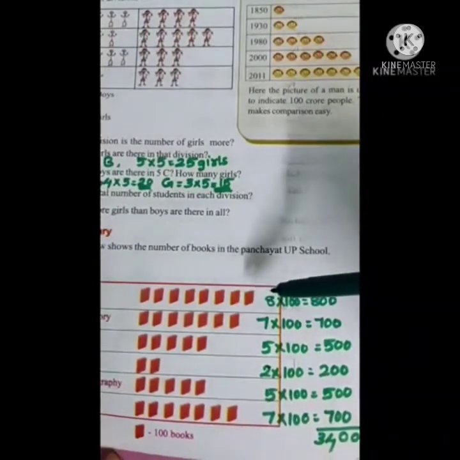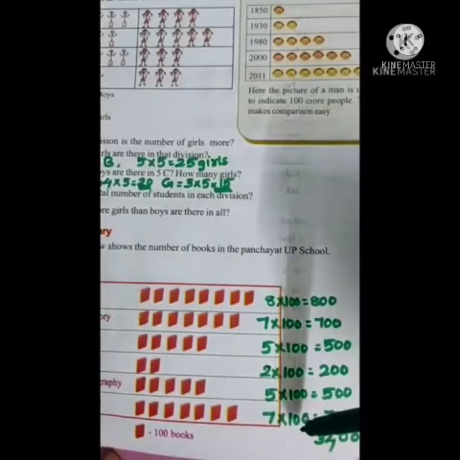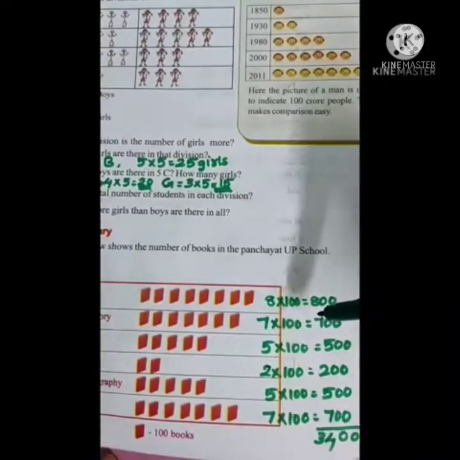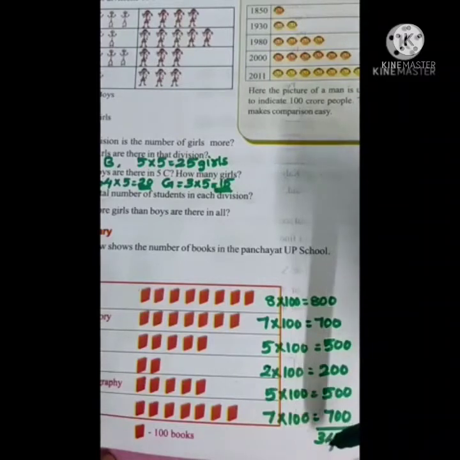Then can you find out the total number of books in the library? Yes. By adding total number of books in each category, we get total number of books in the library. By adding these numbers, we get 3400. So, the total number of books in the school library is 3400.